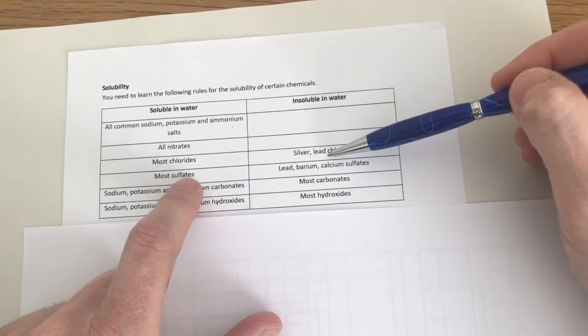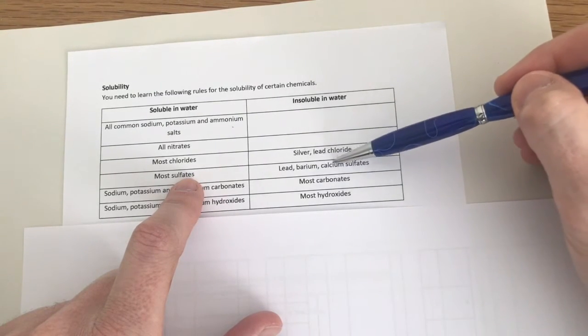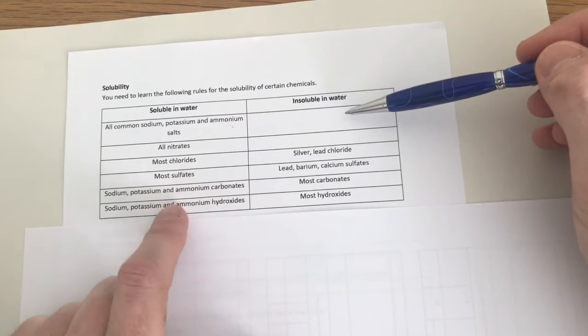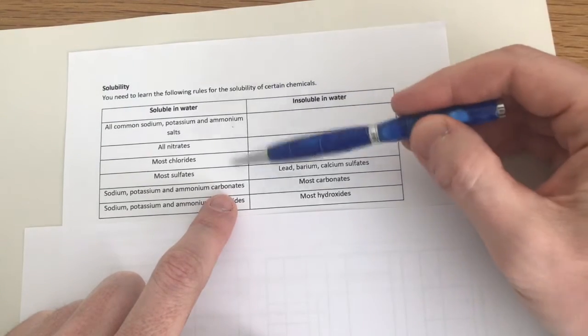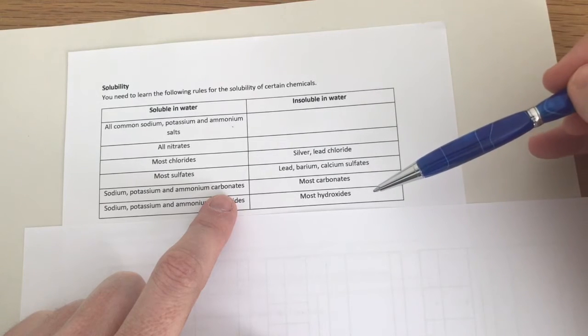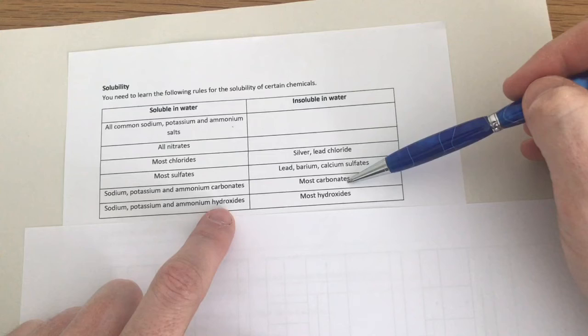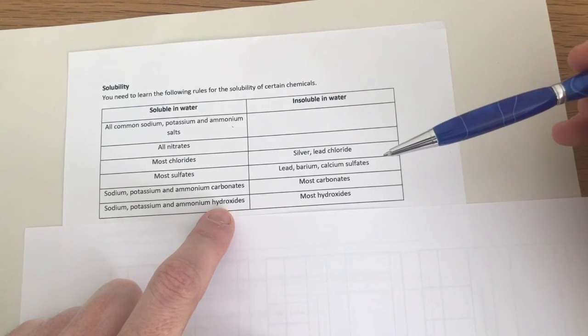Sulfates, the same applies here. Most, again, are soluble. Some exceptions: lead sulfate, barium sulfate or calcium sulfate will become insoluble. Sodium, potassium, ammonium carbonates, we've already said that those salts are soluble, so those carbonates are going to be soluble, but other carbonates are going to be insoluble. And then we've got our sodium, potassium, ammonium hydroxides, and the other hydroxides are not going to be soluble.